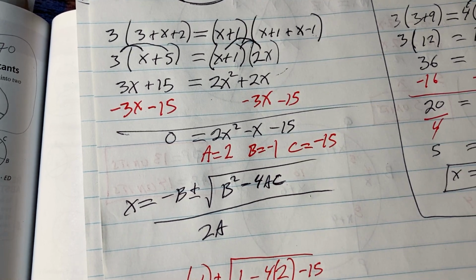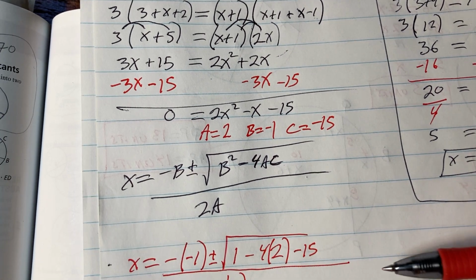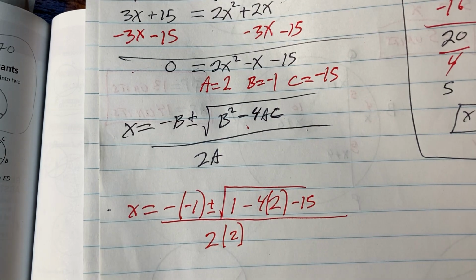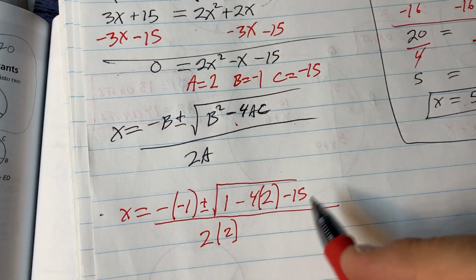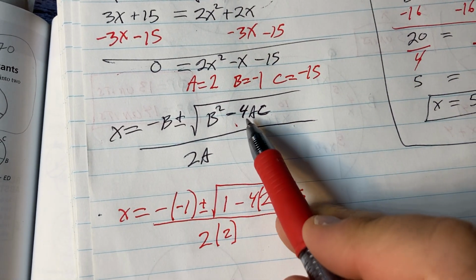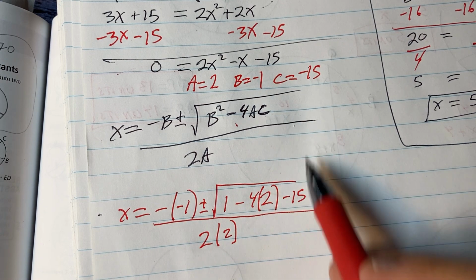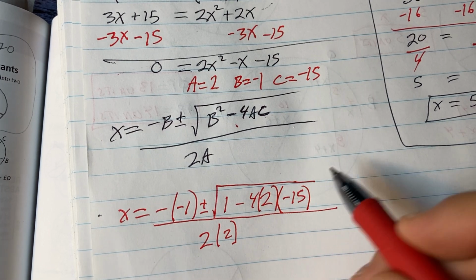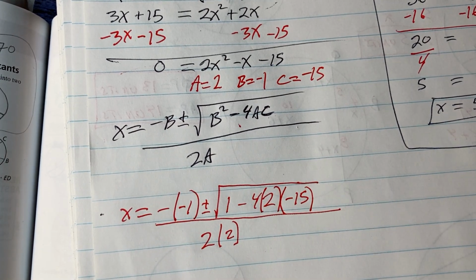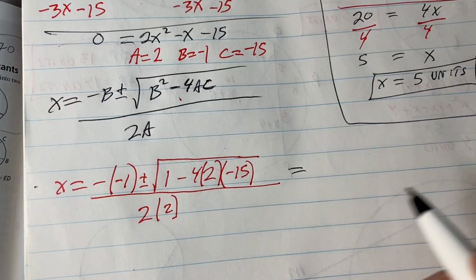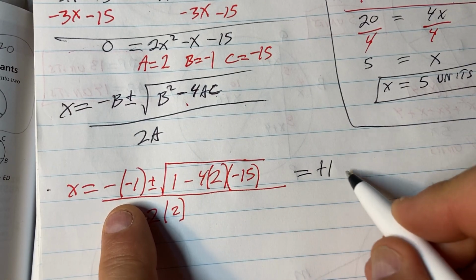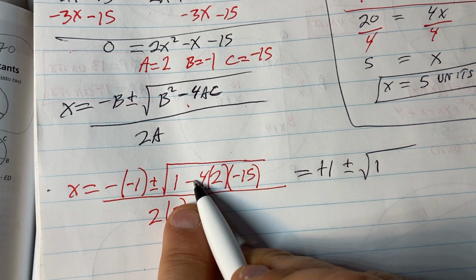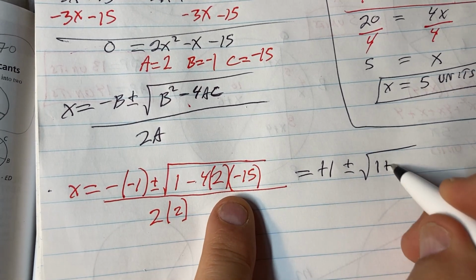Now, I just made a mistake. Can you find out where I made the mistake? Okay. Can you see the mistake? Yeah, there. It's right here. A lot of common mistake. Be careful. It's 4 times a times c. Right now, it looks like it's a -15. Make sure that's a multiplication. So that is equivalent. That's a +1, plus or minus 1. Negative times positive times negative is a positive.